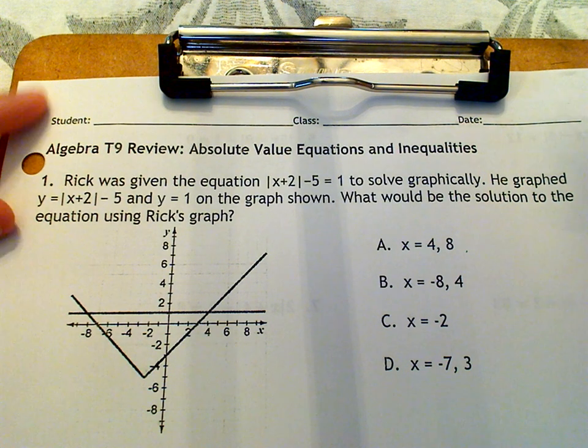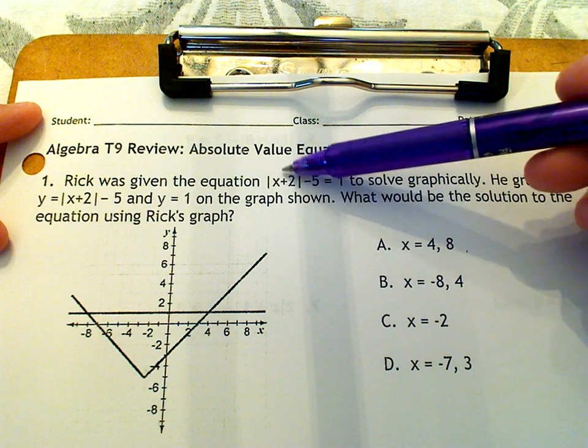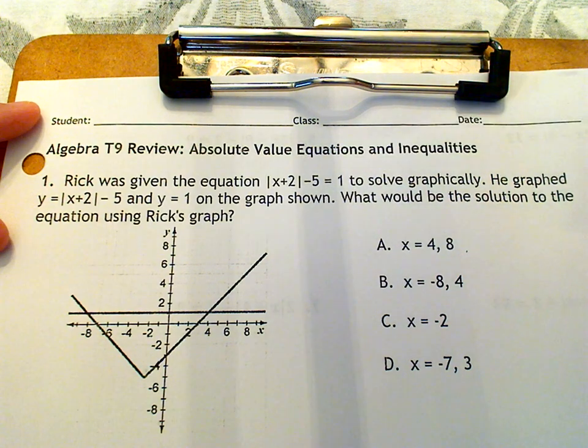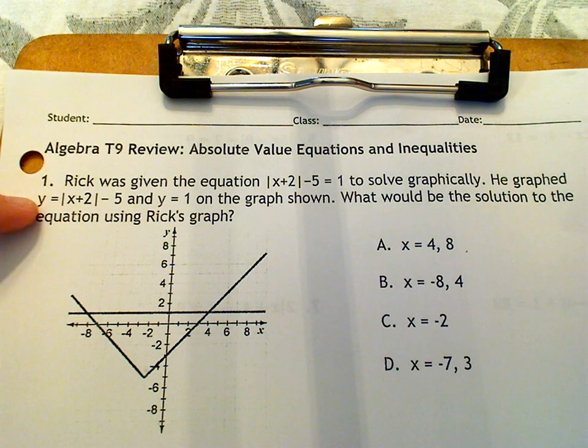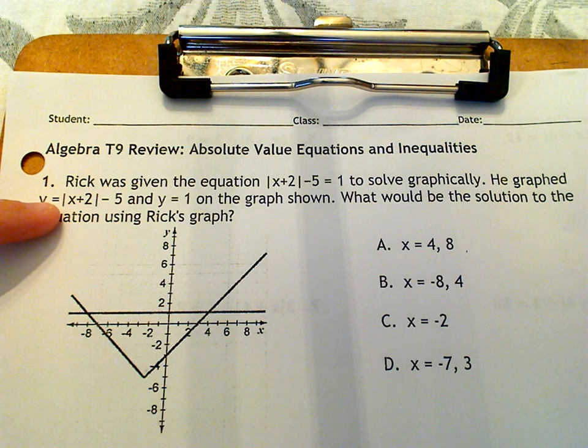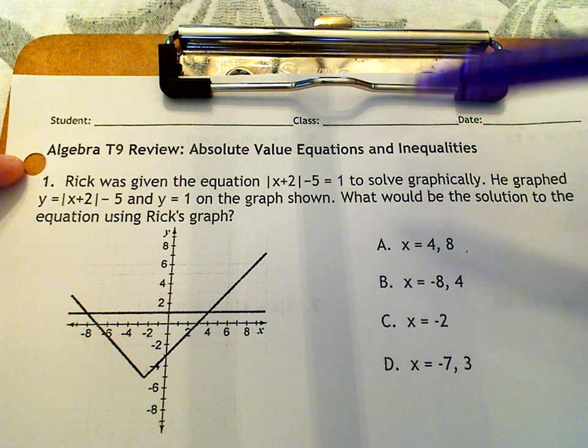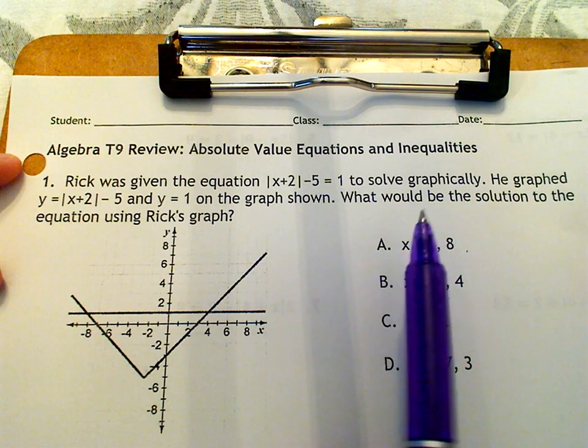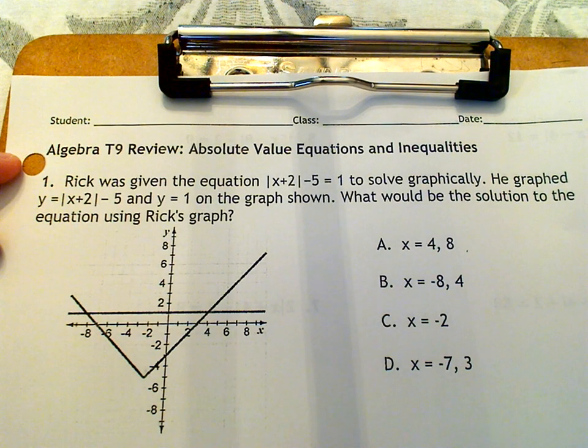All right, number 1. Rick was given the equation absolute value of x plus 2 minus 5 equals 1 to solve graphically. He graphed y equals absolute value of x plus 2 minus 5 and y equals 1 on the graph shown. What should be the solution to the equation using Rick's graph?